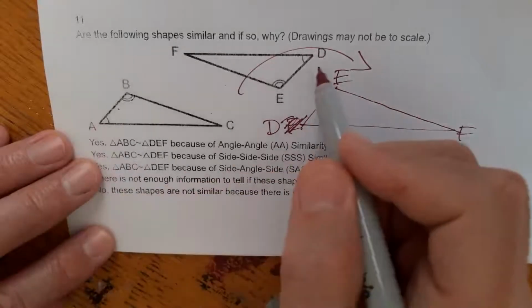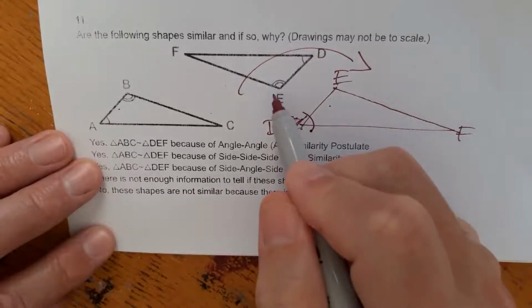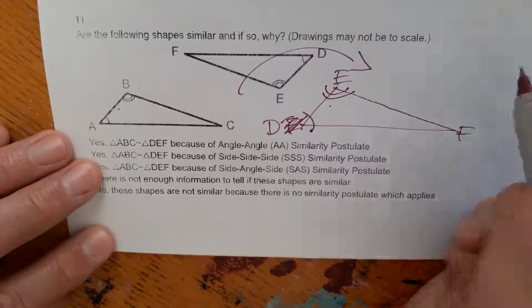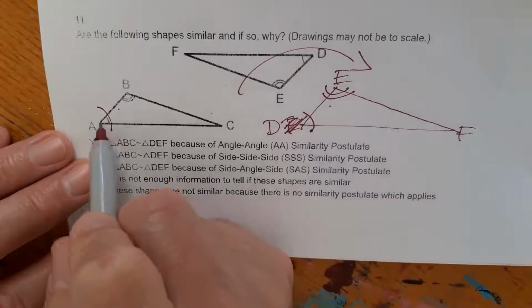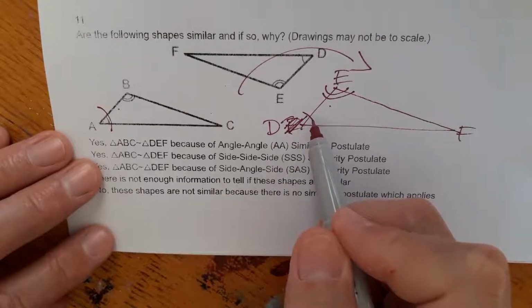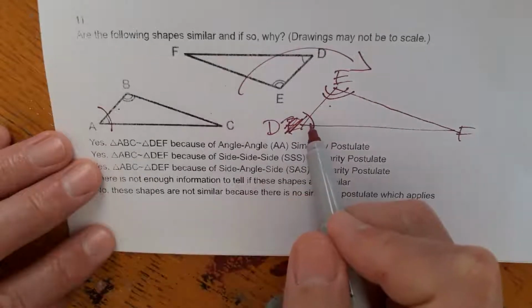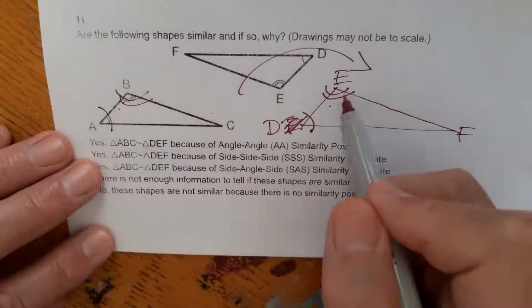Now, this D has 1 tick mark. E has 2 tick marks, right? So 1 tick mark, corresponding location, so same location but different shapes. These match up, and they're 1 tick mark, they're equal. 2 tick marks, this one's equal to this one.